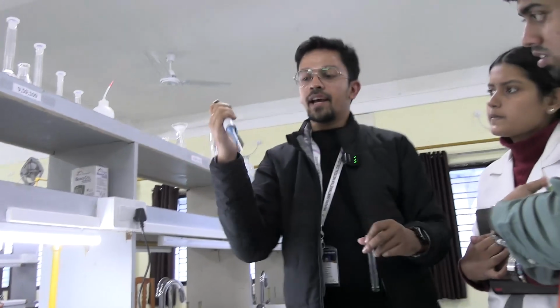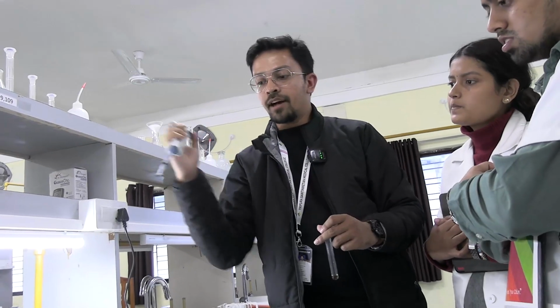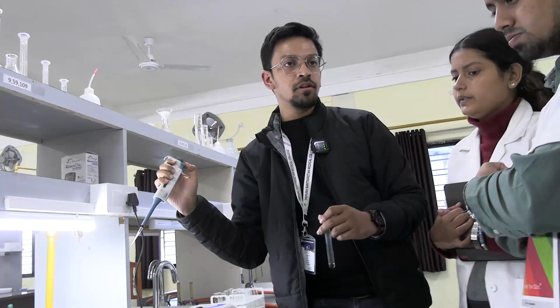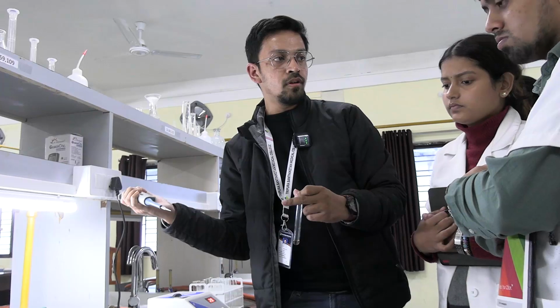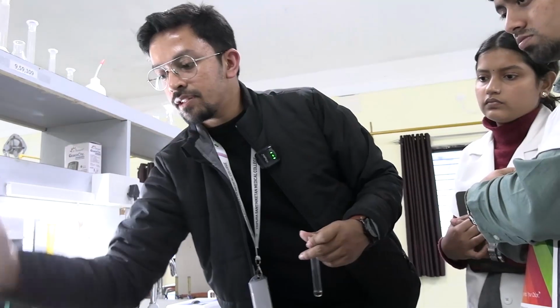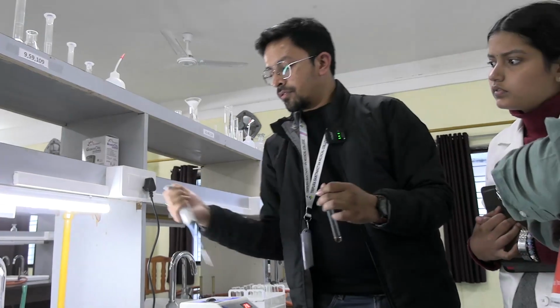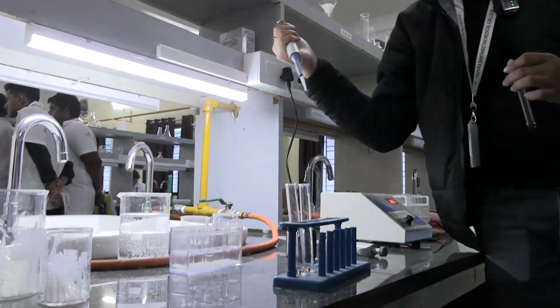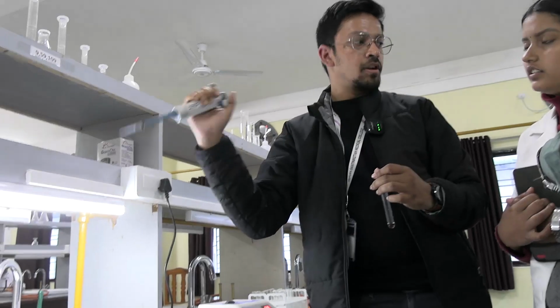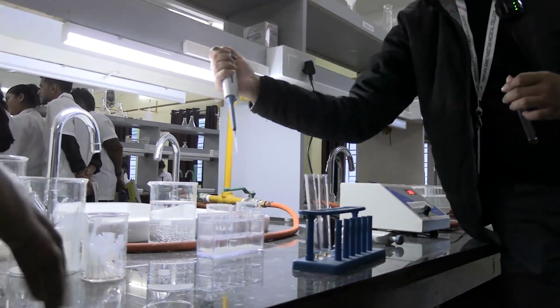Now after my standard, I have to change this tip, because right now I will be taking samples from the unknown sample. If it contains less, it gets mixed with the standard, it can give you a false result. Release it, take a fresh tip, and I will take from the sample. How do you release it? Over here. If you press it, it will get released.